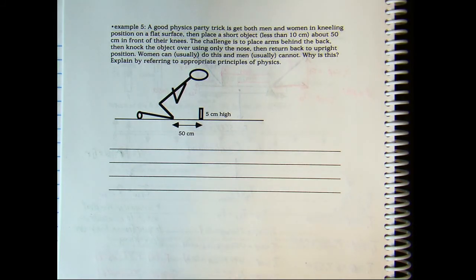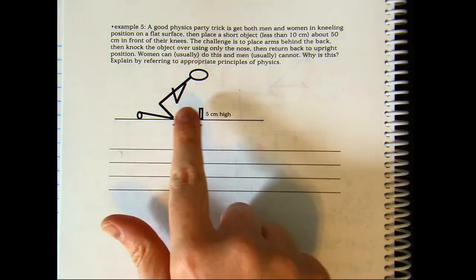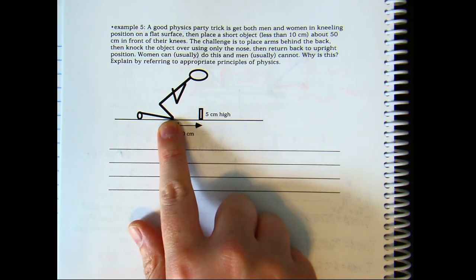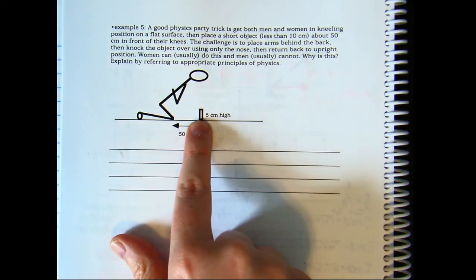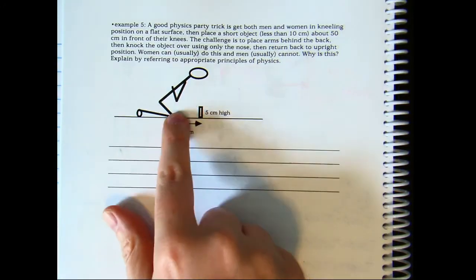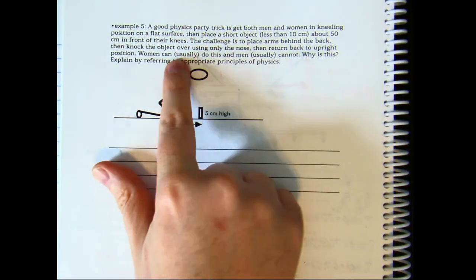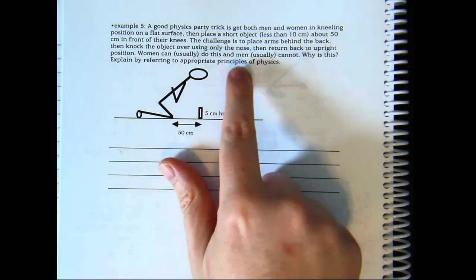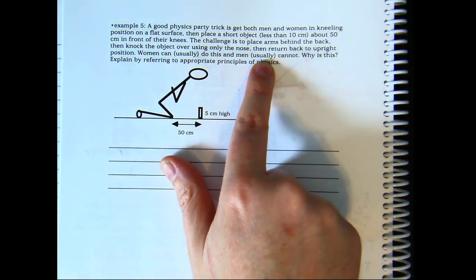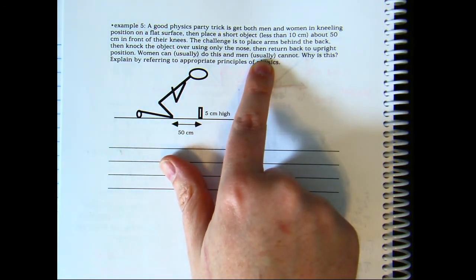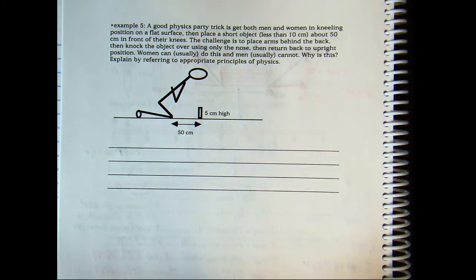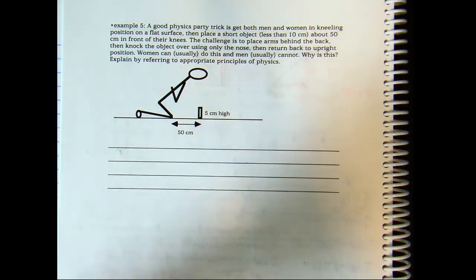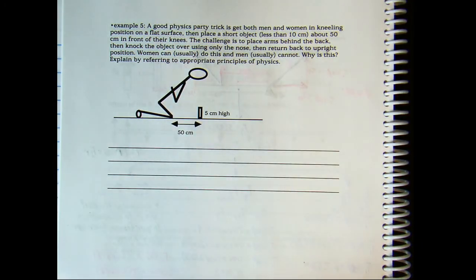The trick is to get both men and women in a kneeling position on a flat surface, then place a short object that's less than 10 centimeters tall, about 50 centimeters from the knees. The challenge is to place the arms behind the back and knock the object over using the nose, and then return to an upright position. Generally speaking, women can do this, though that's not always true, and generally speaking, men cannot. Again, why is this? There's a whole bunch of reasons why this happens, and it's all surrounding the ideas of torque.